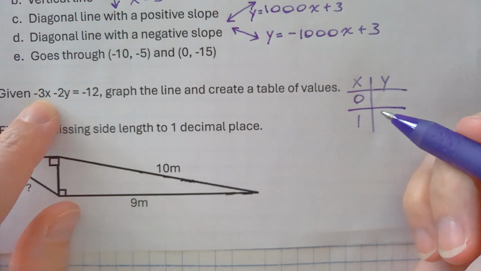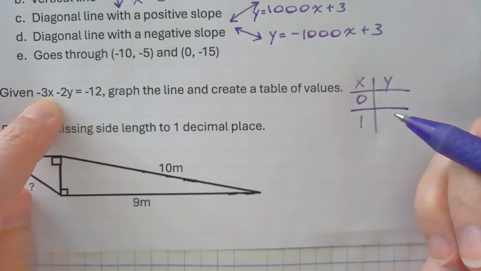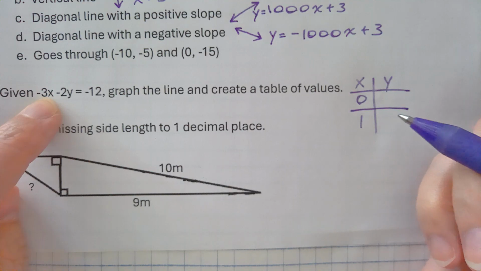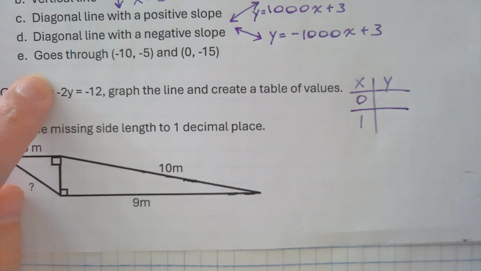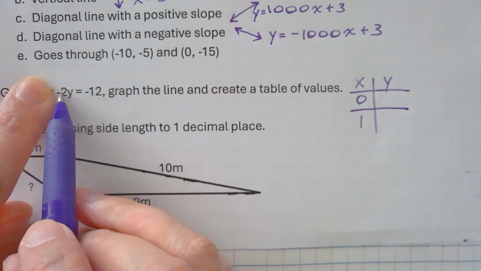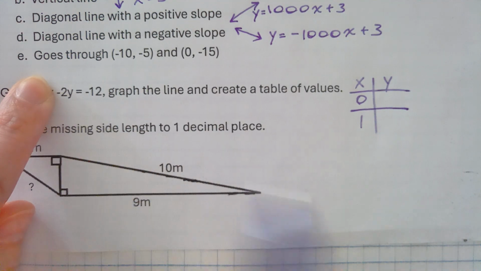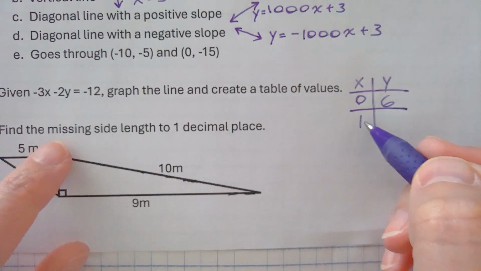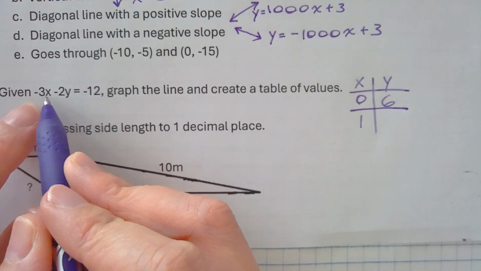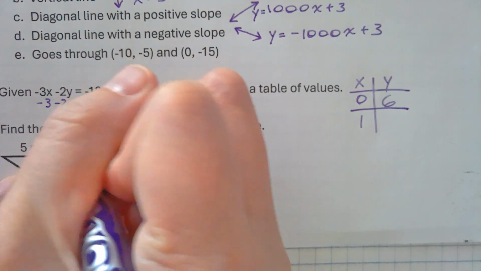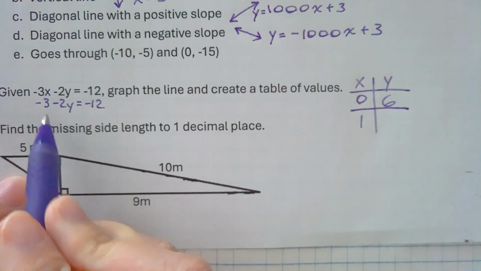Okay, so when x is 0, negative 3 times 0 is? 0. So that's gone. So you just live with negative 2y equals negative 12. When you divide it, that means y is 6. Okay. What if x is 1? Negative 3 times 1? Negative 3. All right. Move that negative 3 over.